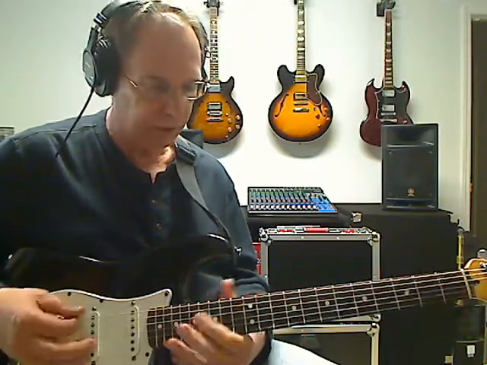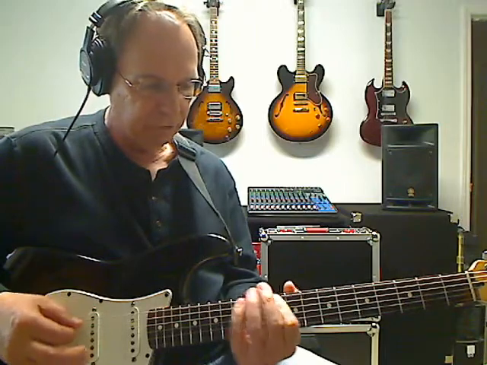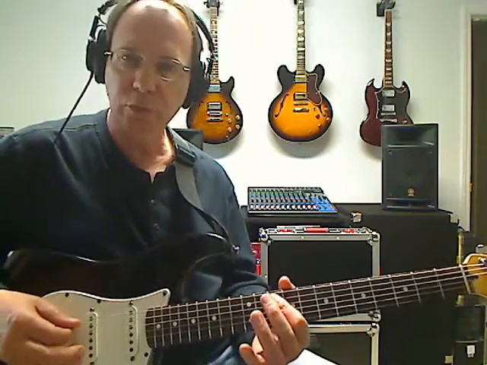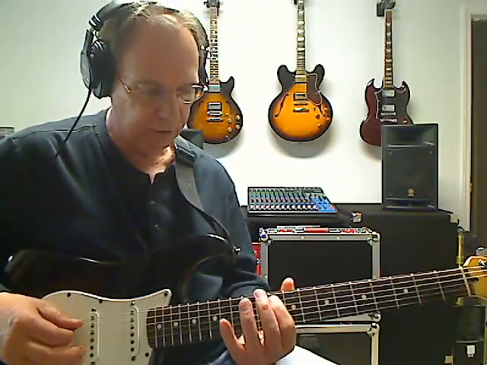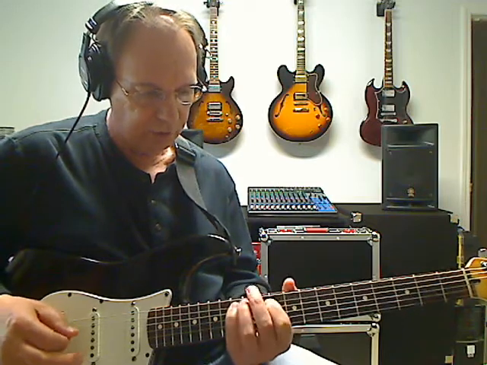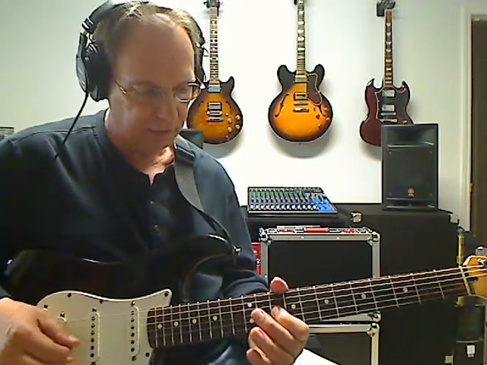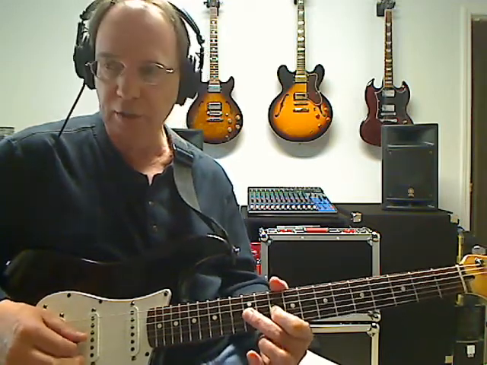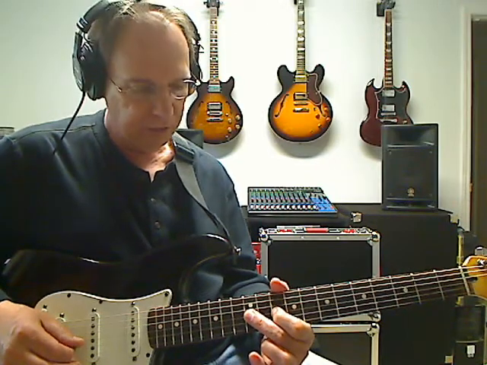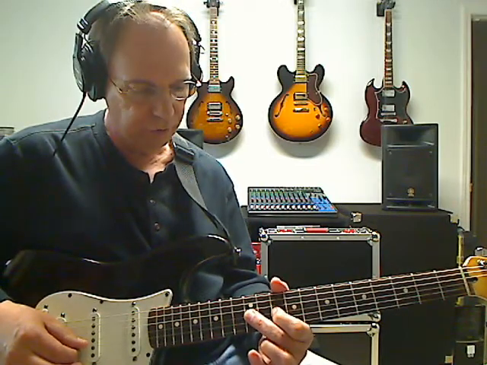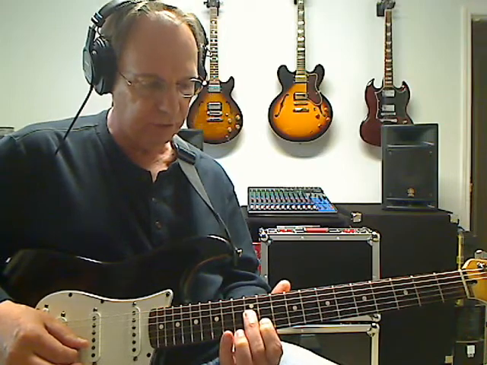So where's the G note at? D, F, G. So if I play root to root, I'll play my G note: G, B flat, C, D, F, G. Now notice I'm going to do a 2 stretch right there, because my next note, B flat, I'm on the 12th fret, is on the 11th fret of the B string.